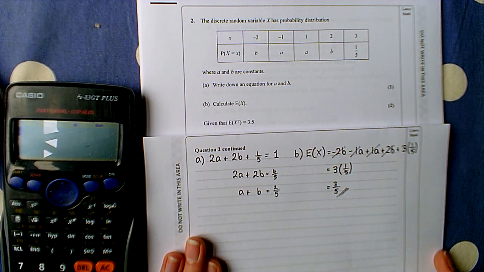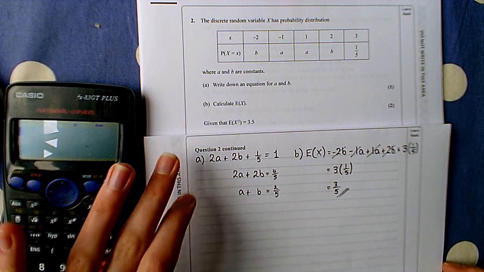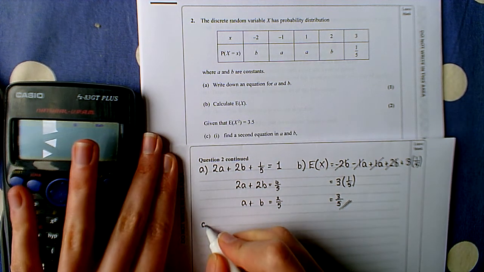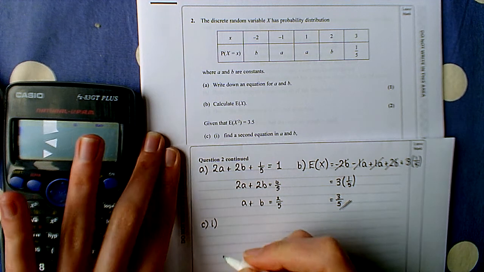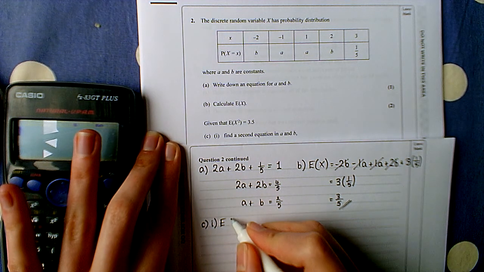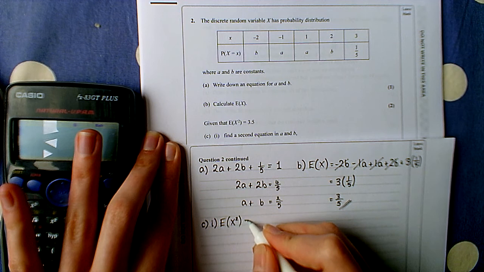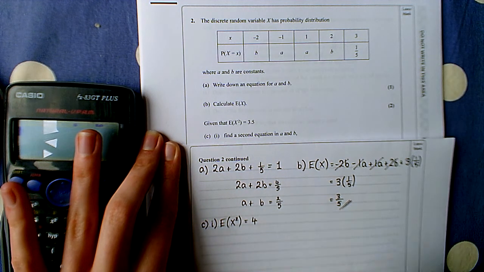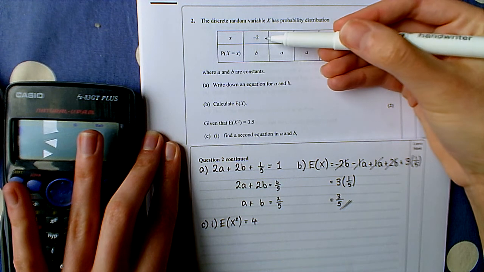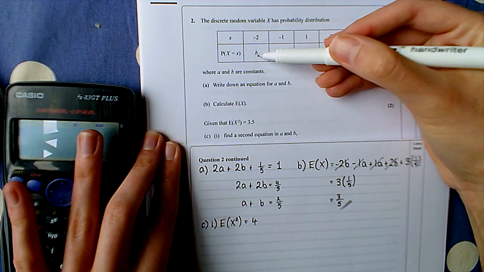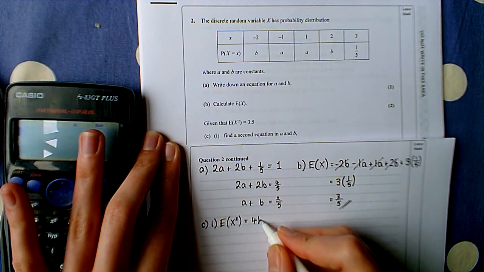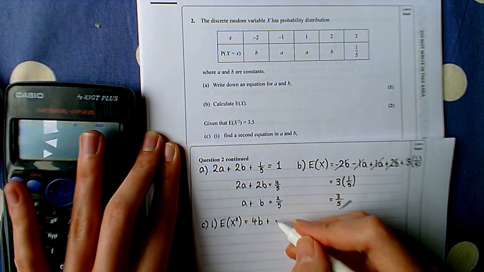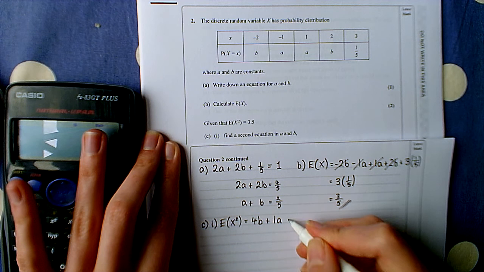Now we're told some more information. We're told that the expected value of x squared is 3.5. And now we use that to create a second equation in a and b. So now, for the expected value of x squared, if this x had been squared, it would have been a 4. And what was the probability that you would generate a -2, which would then square to 4? It was b. So we weight 4 with the probability b. And similarly, -1 squared is 1. That gets weighted with the probability a.